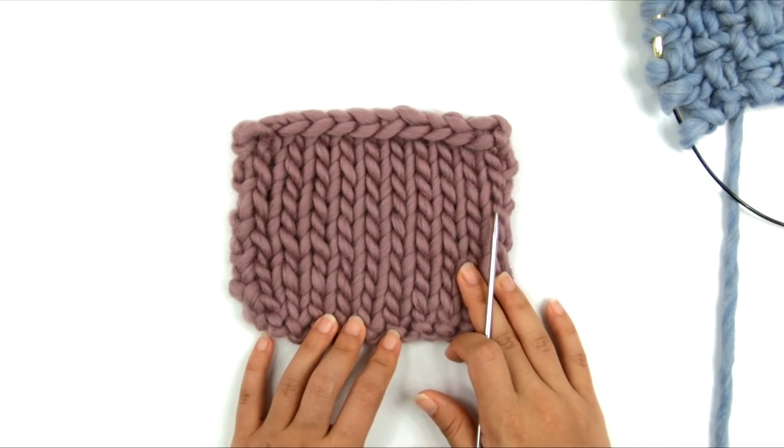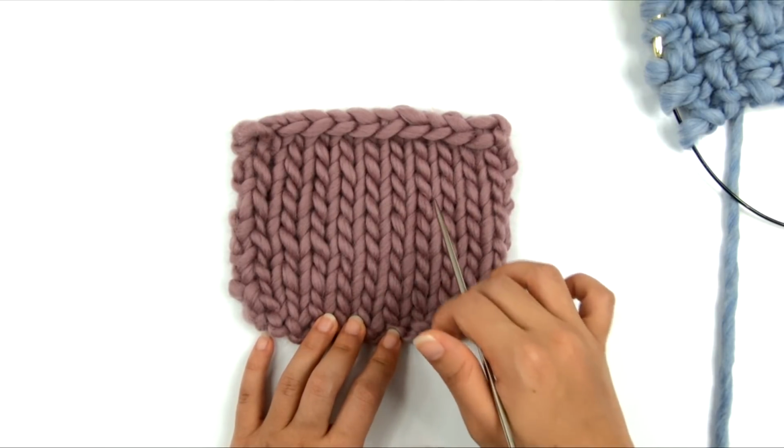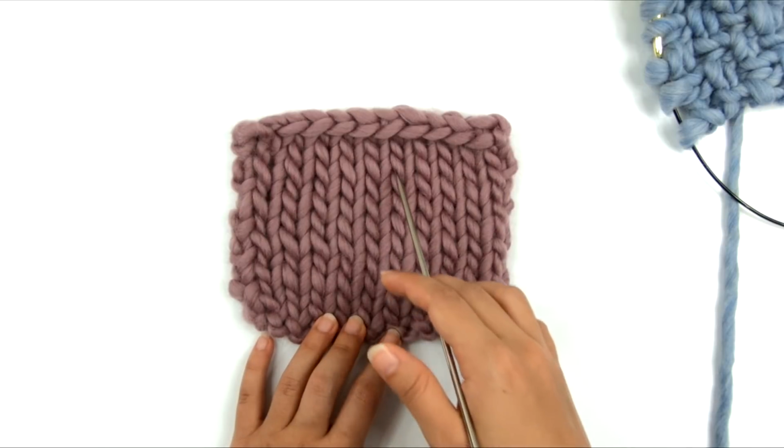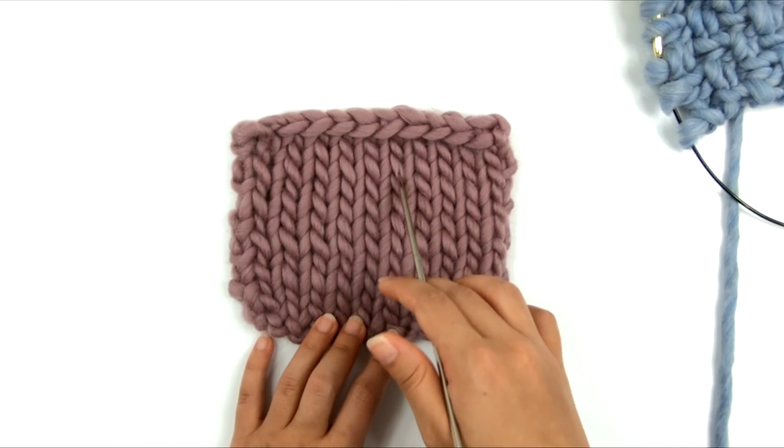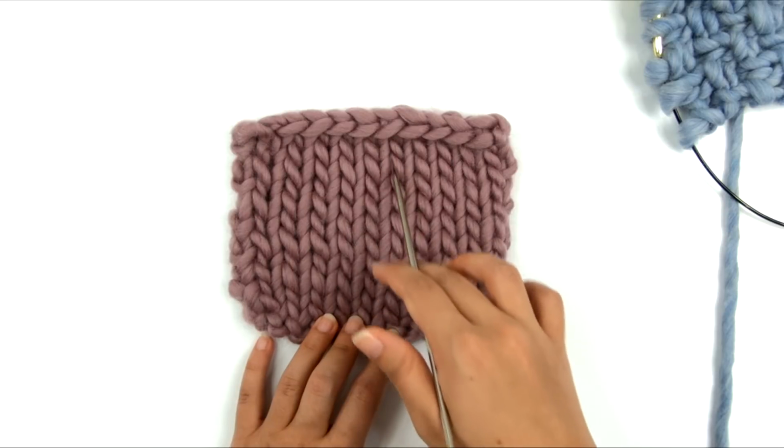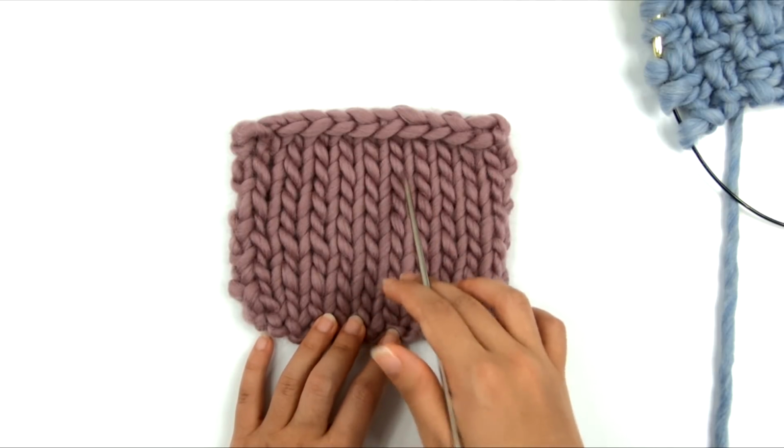But you just want to know that when you're counting those diagonal strands, one diagonal strand is not a stitch by itself. It takes both sides of the V shape to equal one stitch.